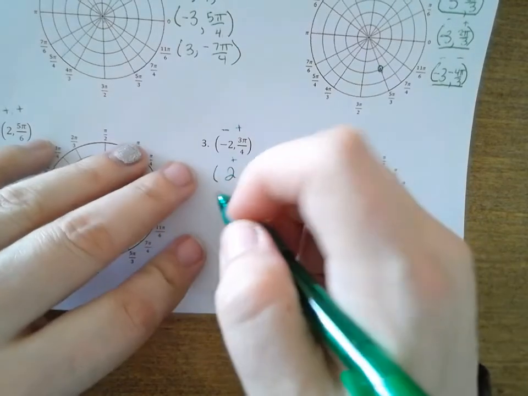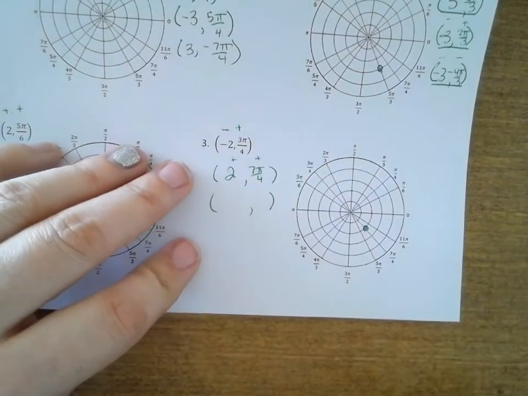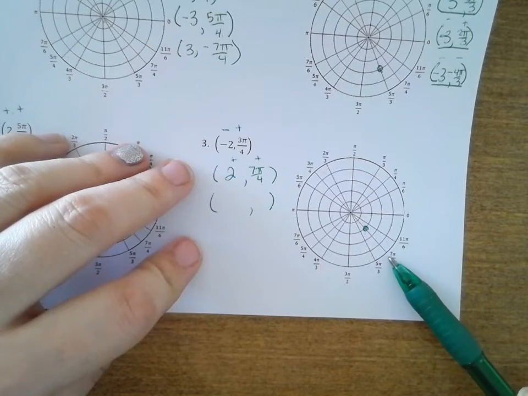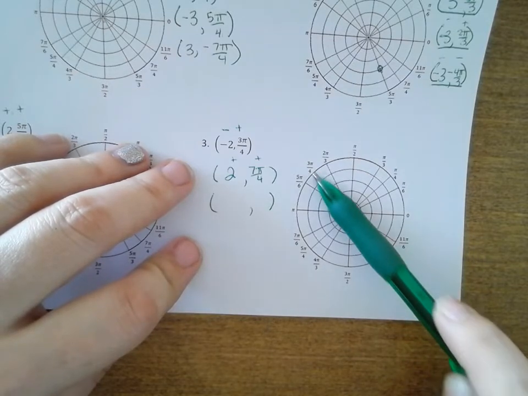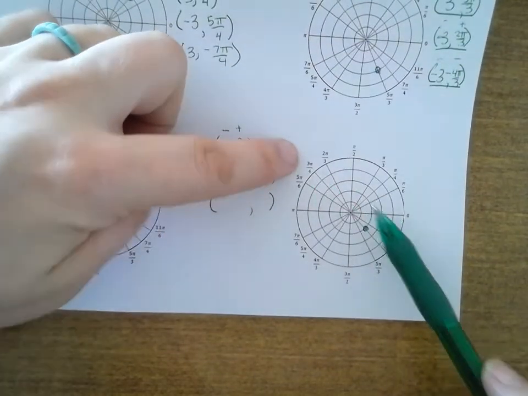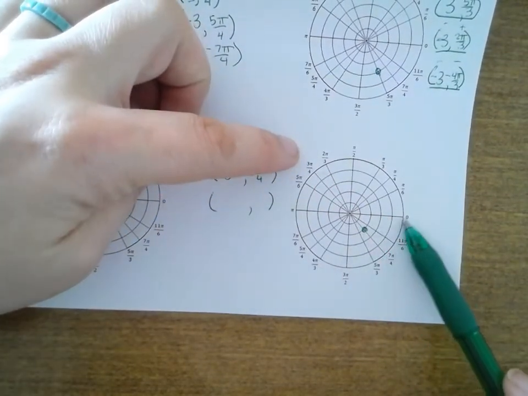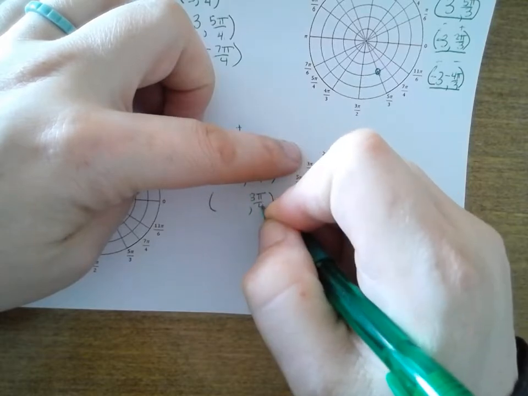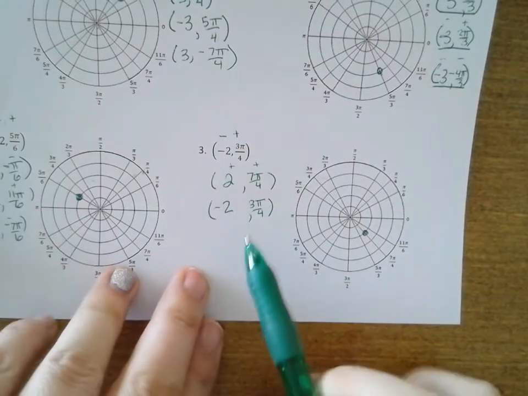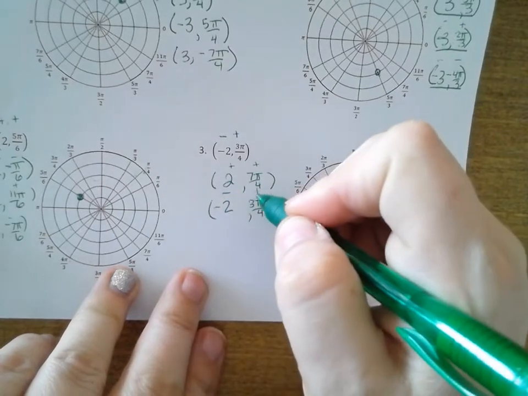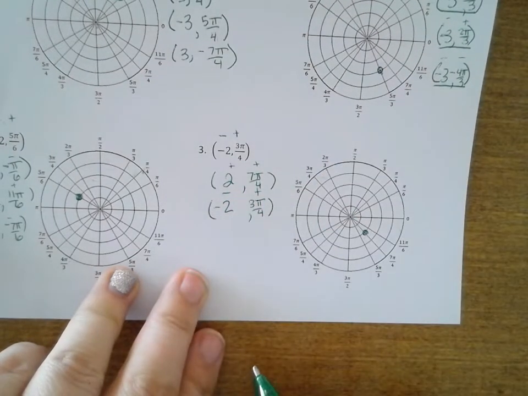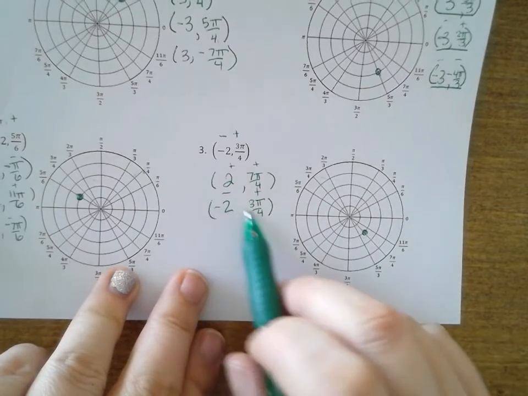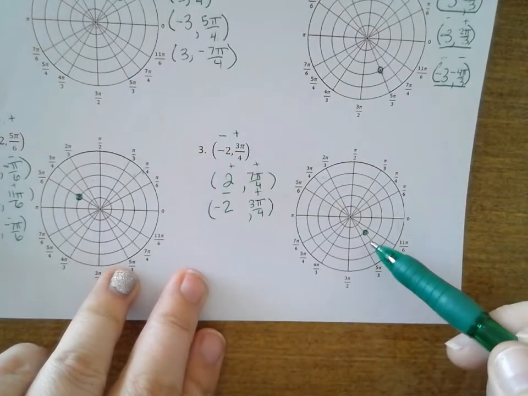Okay, let's find the negative, negative. So what we're thinking about here is we're going to have to go backward. So if we went backward, where would that put me at? 3 pi over 4. So I could go 3 pi over 4 and back 2. So that wasn't the negative, negative. Sorry, that was the negative, positive. Oh, but that's what we had, huh? That's exactly what we had before. Well, hey, there's one of the 4.